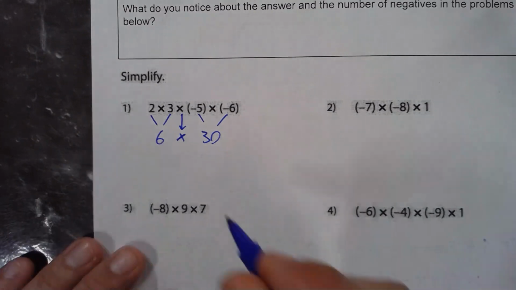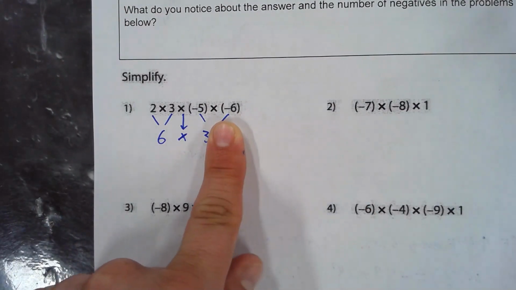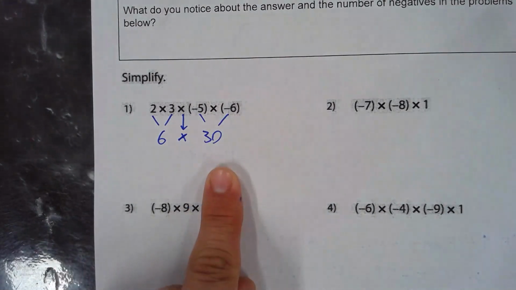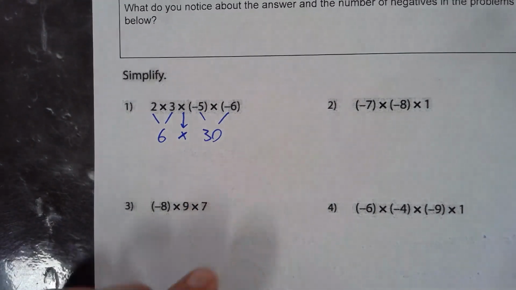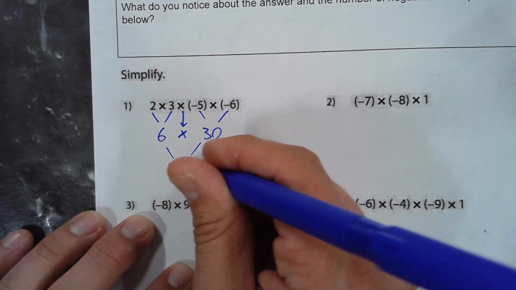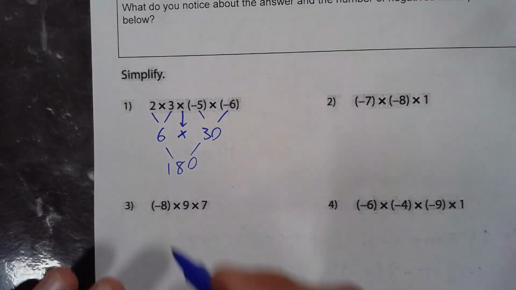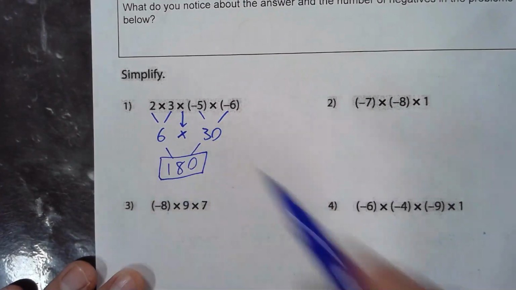And if you didn't know that, one thing you could do is do 6 times 3, take off that 0. 6 times 3 is 18. And then put the 0 back on. No? Okay. 180, yeah. So that would be our final answer. That's a positive number.